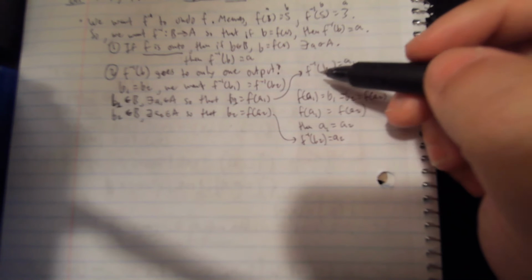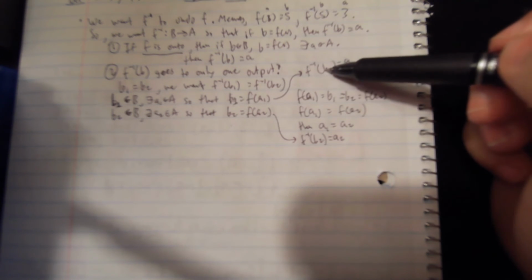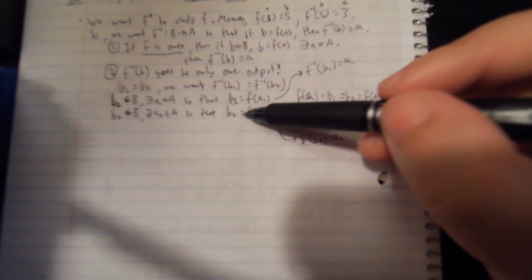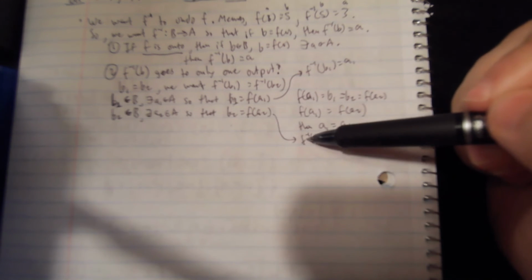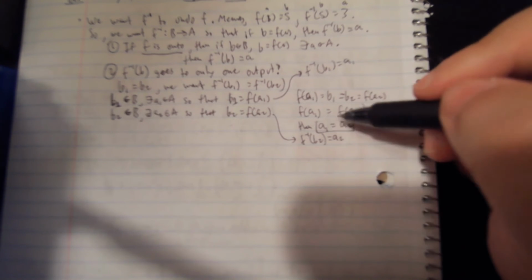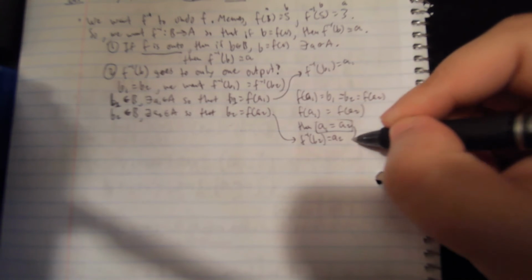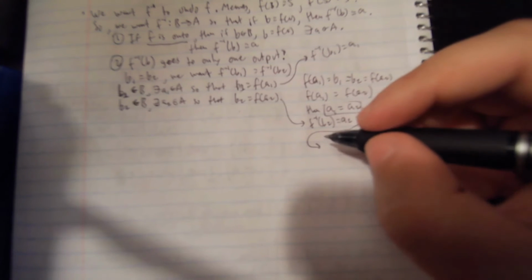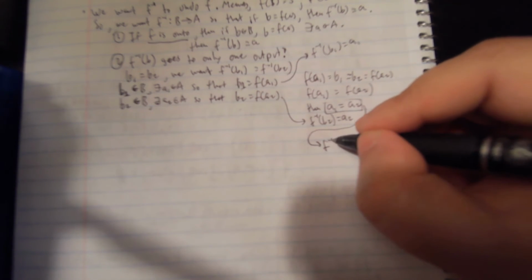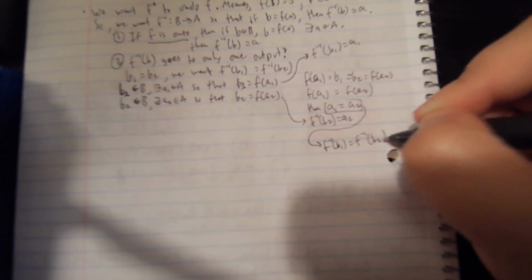So just from this fact alone, the inverse needs to map b1 to a1, and from this fact alone, it needs to map b2 to a2. Luckily, I just showed that they're equal. So if a1 equals a2, then f inverse of b1 equals f inverse of b2.